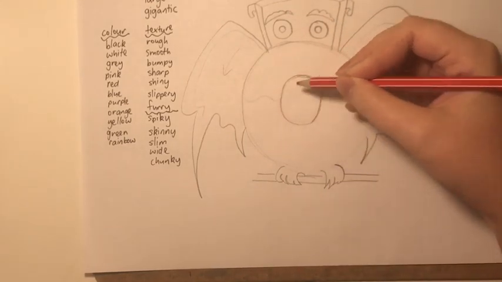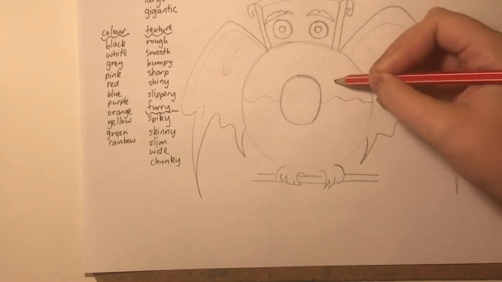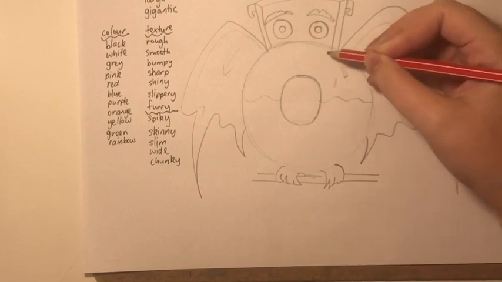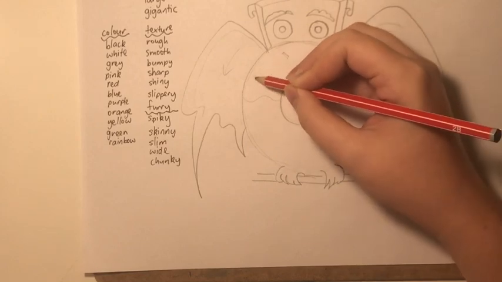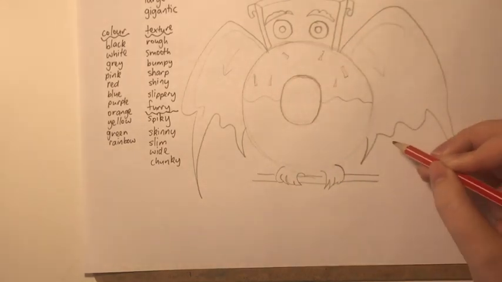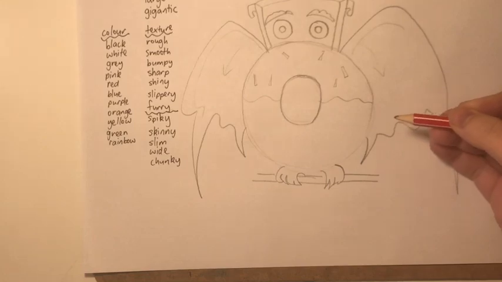I'm just going to decorate this a little bit more. So there's some icing. There's some hundreds and thousands. Okay, so now I'm going to go over that with my pen.